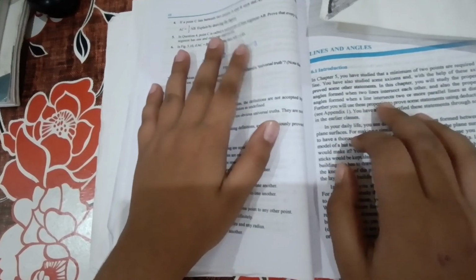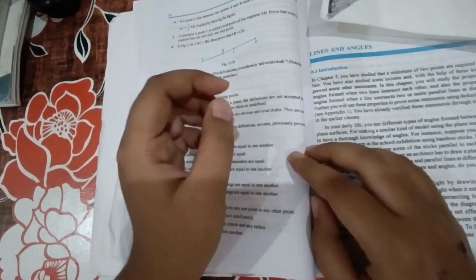Now let me show you the meanings of some words. I've written them in my book, so let me just show you that also.